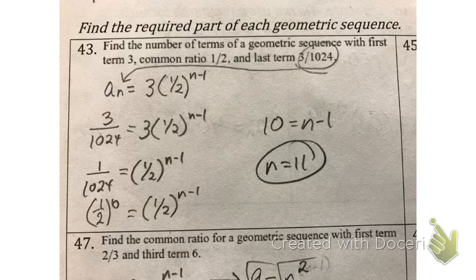All right, here's 43. Yeah, what's your question? I understood all the way down to the step right at the bottom. How do you find n from there? So you're here. Do you see how this is 1/2 and this is 1/2? You could think of these two, that 10 and that negative n minus 1, as occupying the exact same space. Okay. So since these two are the same, these two must be the same. So 1/2 to the 10th must equal 1/2 to the 10th.